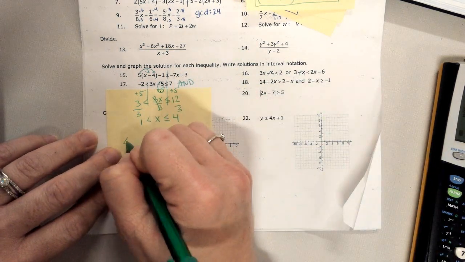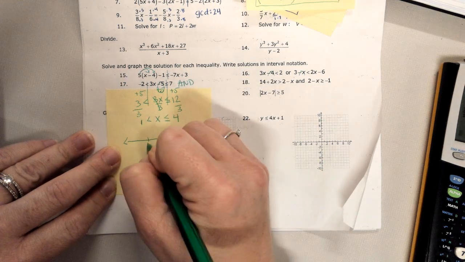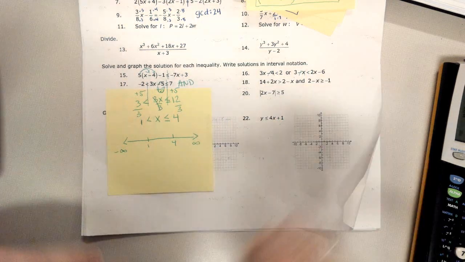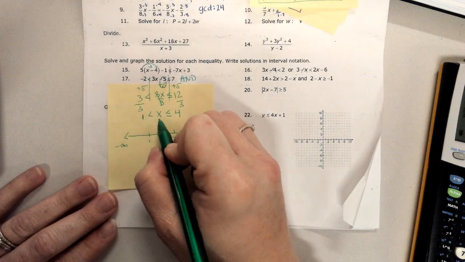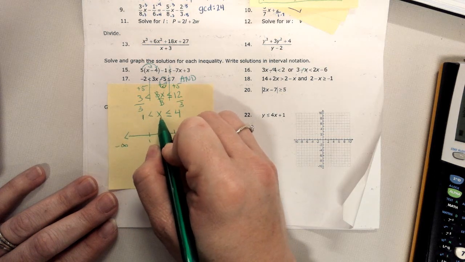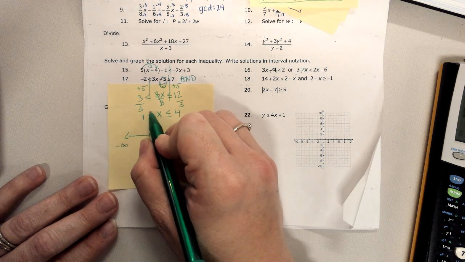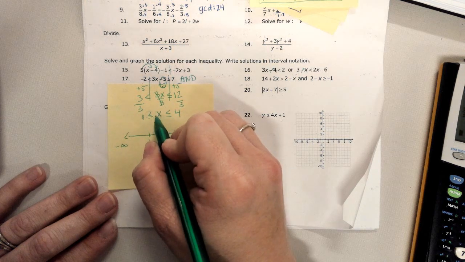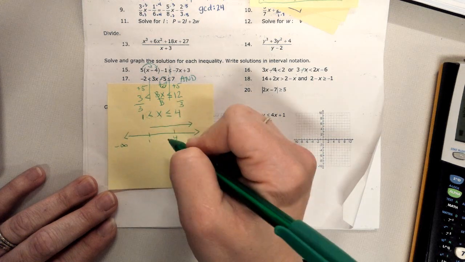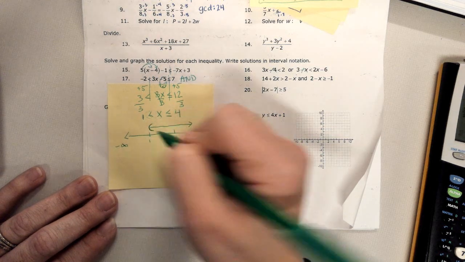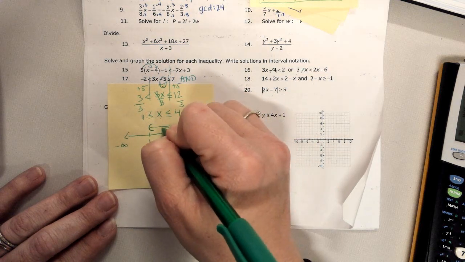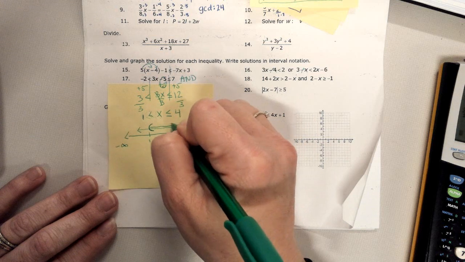So when I graph this, I have 1 is less than x, which is less than or equal to 4. X, I have to read it from the middle out. So I know this is a less than symbol, but x is being eaten. Let's pretend this is Pac-Man. Okay, x is being eaten, so x is bigger than 1. Well, bigger goes to the right. So if x is greater than 1, it's not equal to, so it gets a parentheses. And x is less than or equal to 4. Well, less than goes to the left, and equal to gets a square bracket.